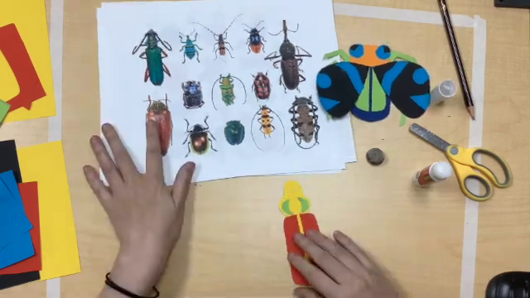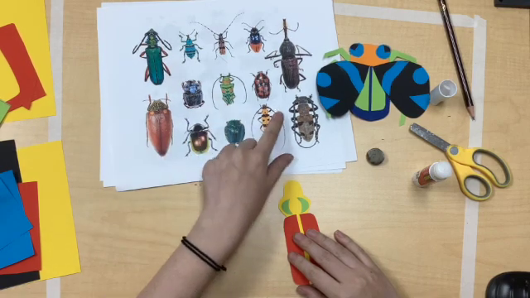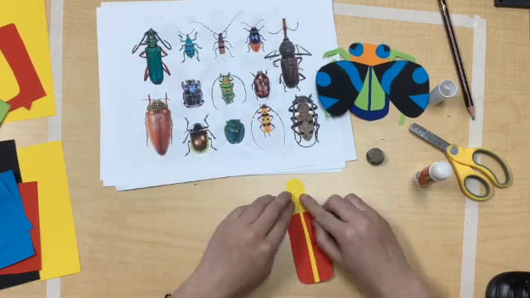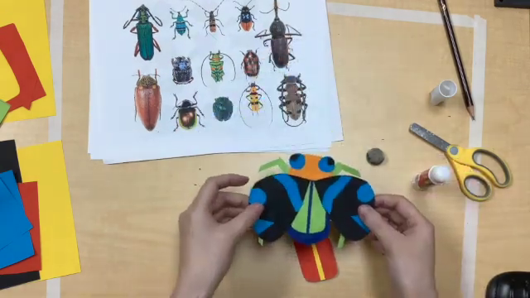What do you notice about these bugs? They're symmetrical too. They're the same on both sides. So whatever I do on one side, I should do on the other, just like on my little bug over here.